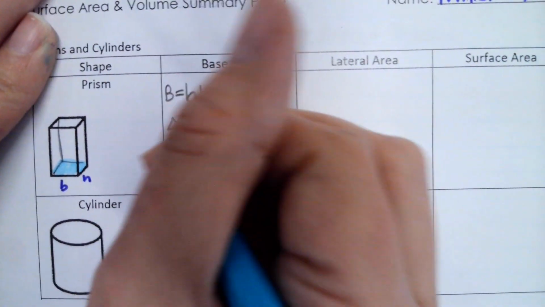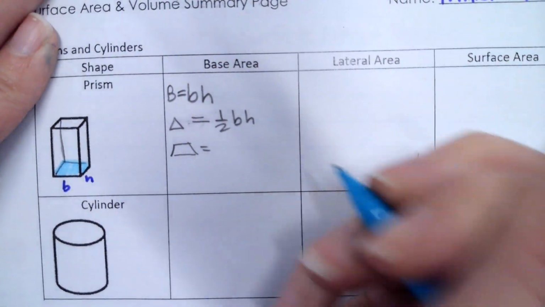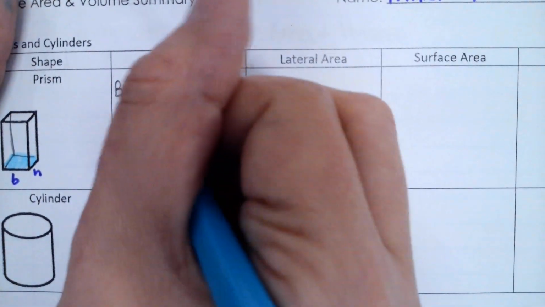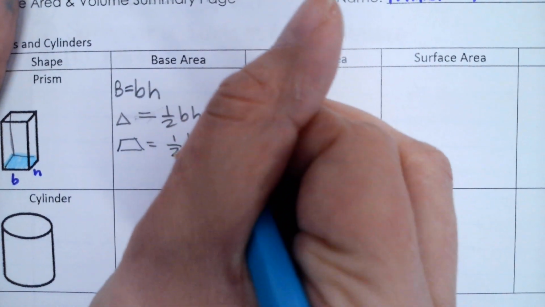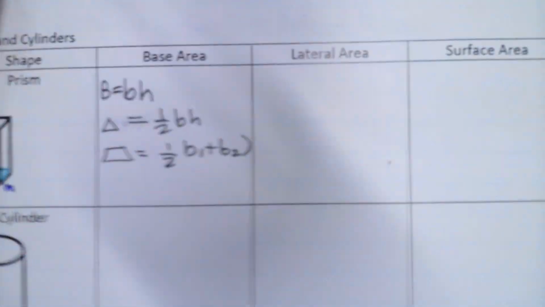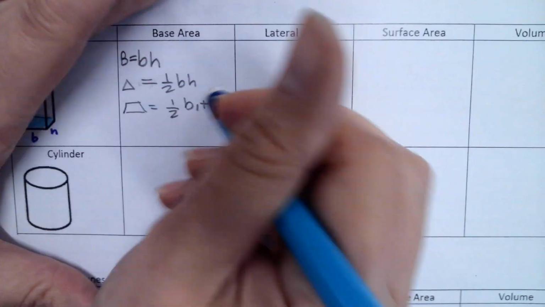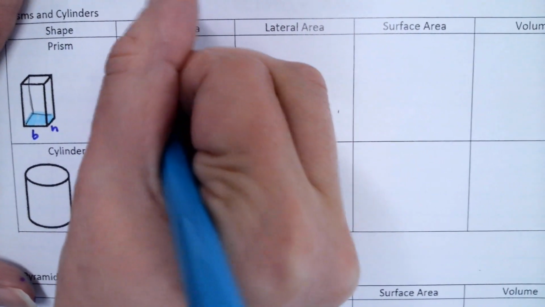I see trapezoids, yeah. So trapezoid, draw it however you wish. What's that formula? 1/2 times base 1 plus base 2 times the height, or base 1 plus base 2 times the height divided by 2.